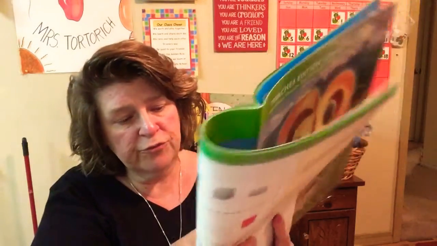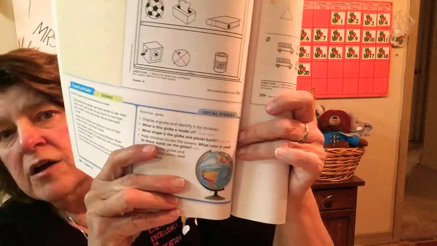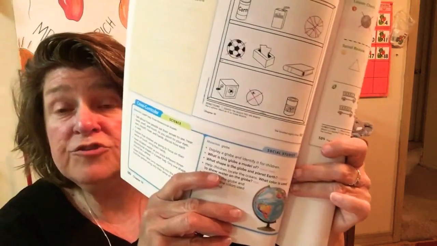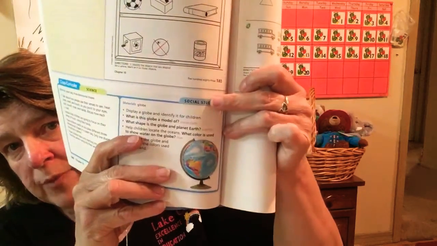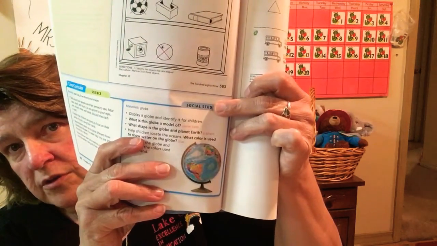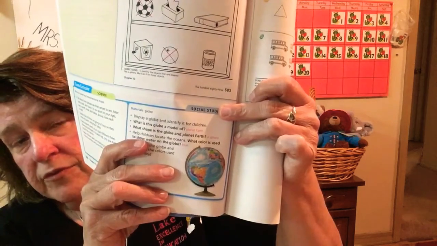Oh, here's another good example that I found. Do y'all remember what this is called? This is from G Week, this picture of the Earth. What do we call that? Oh, that's a blend, GL. Globe. A globe. Which shape would that be called? Good. The sphere. The sphere.